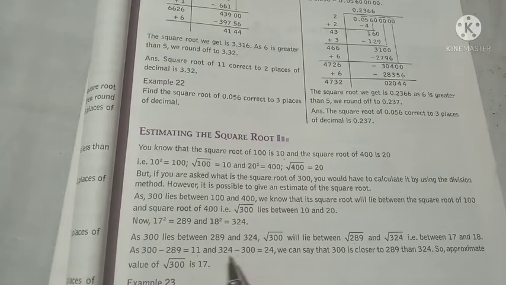But when we compare with 324 minus 300, it is 24. So 300 is closer to 289, because 24 is more than 11. So the approximate square root of 300 is 17.